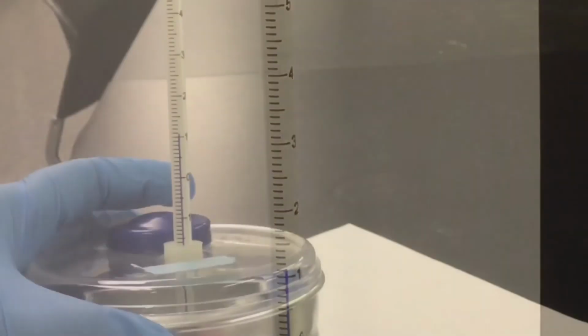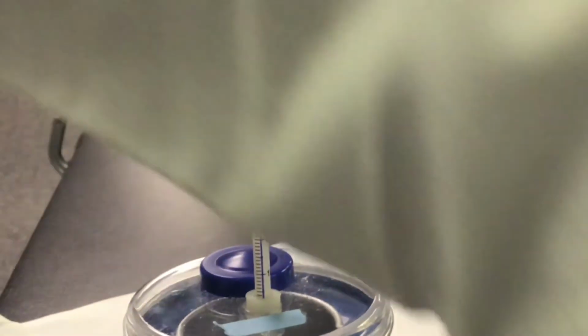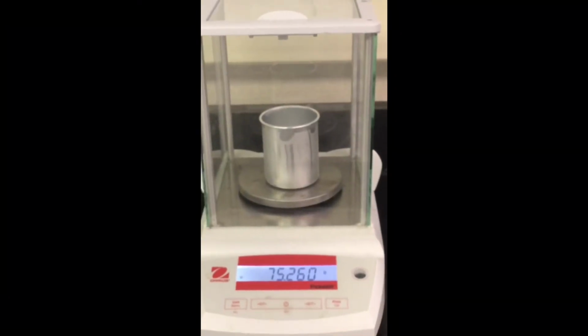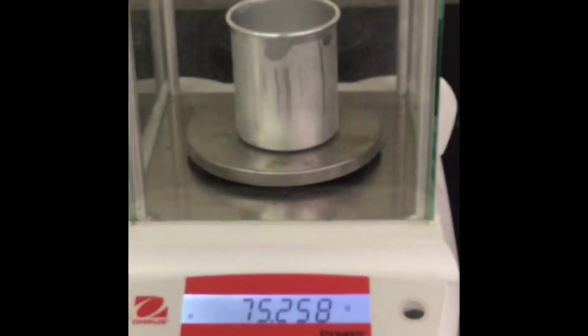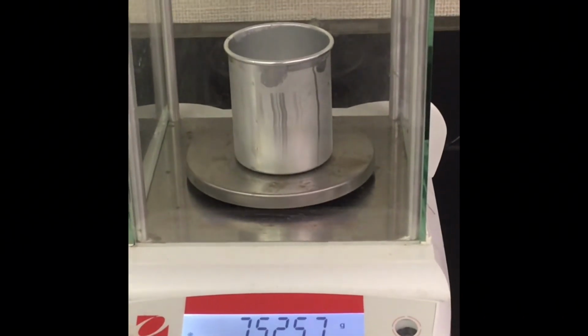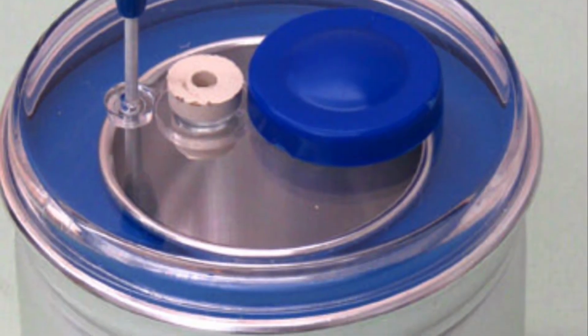Once the reaction is completed, you will record the final temperature of the mixture, and then you will record the mass of the mixture in the calorimeter. Please pause the video to record this information. Now you have all the data that you need to do the calculations to complete this lab.